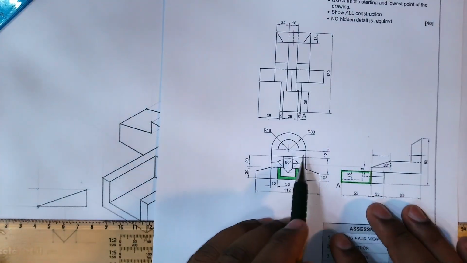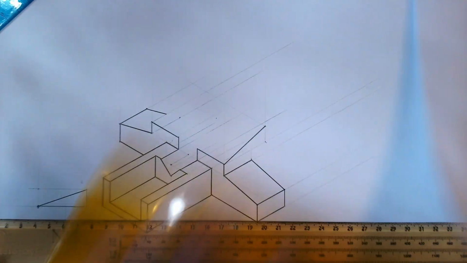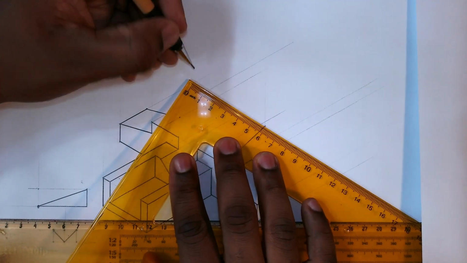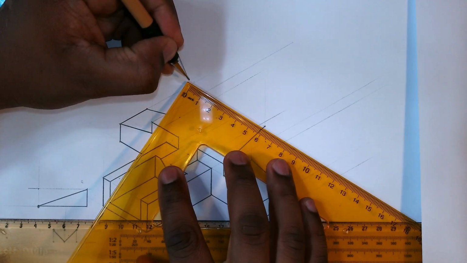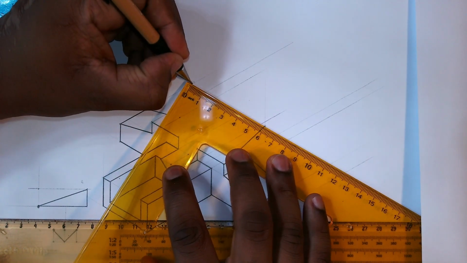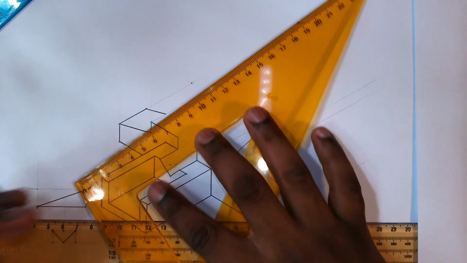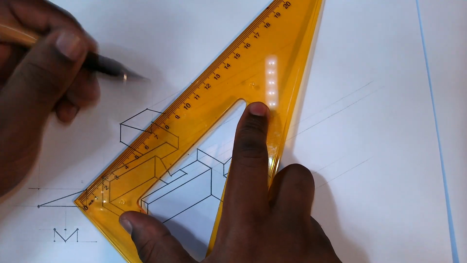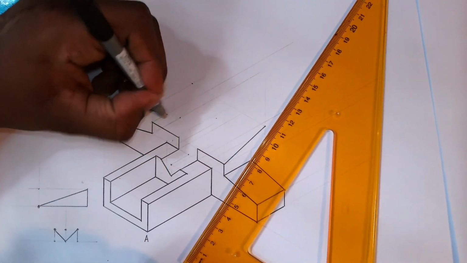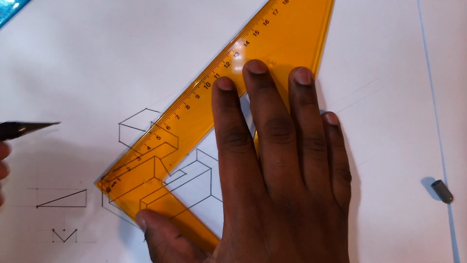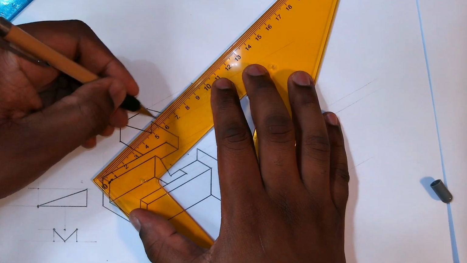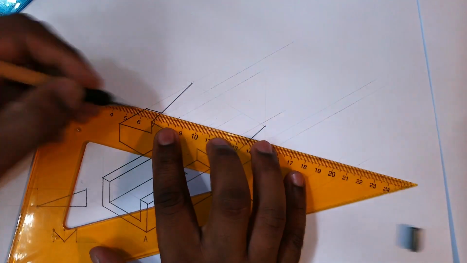Remember the depth of this part is 60, so I'll measure 60 there. 60 is there. Okay, so I'll have to draw a line there. So I was not supposed to extend that line too much. Okay, so just draw that in first, like that, and then fix that like that.